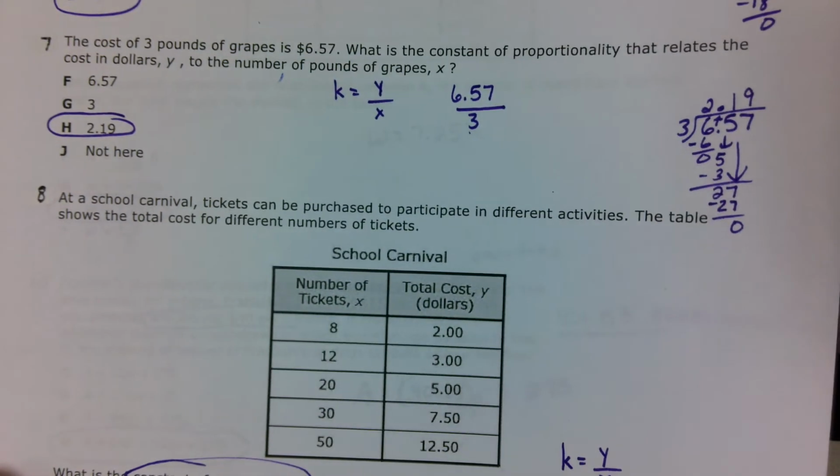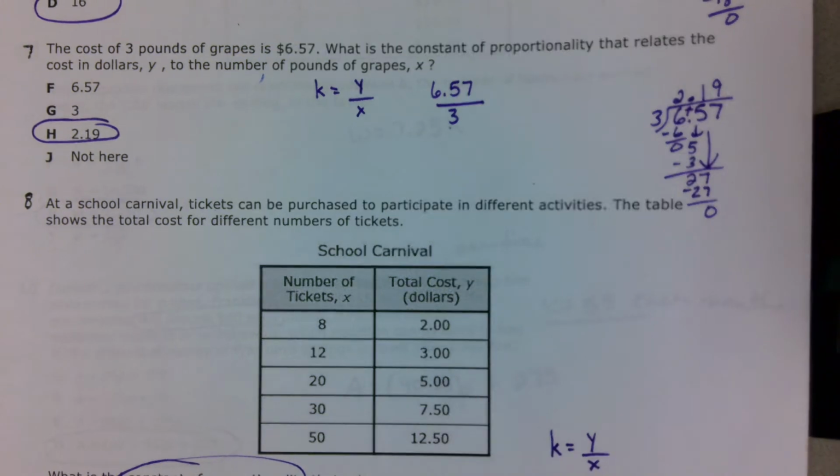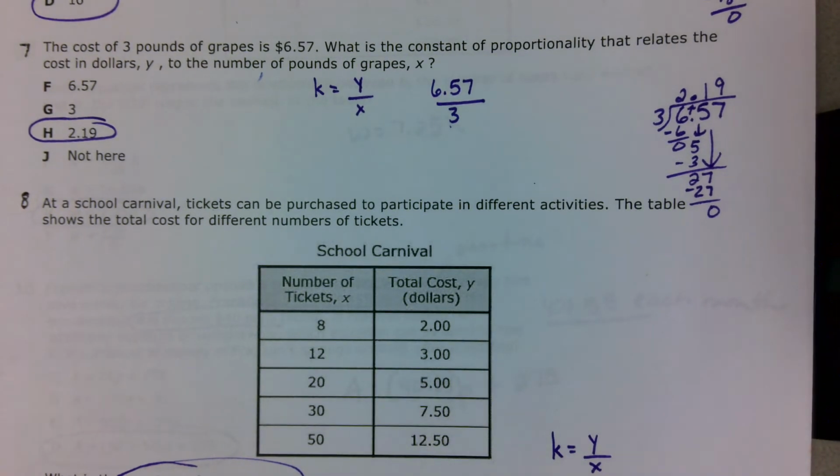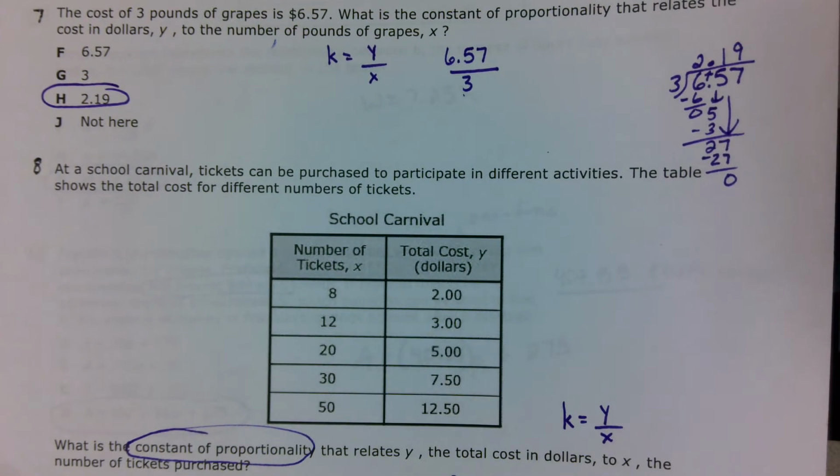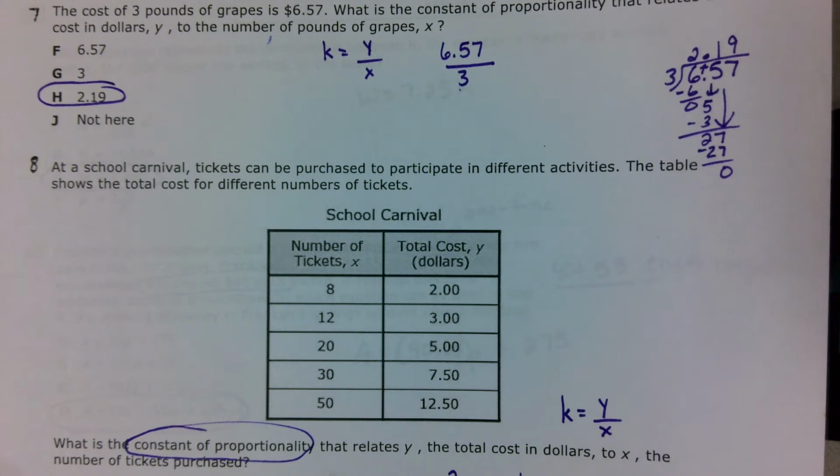Number 8, at a school carnival, tickets can be purchased to participate in different activities. The table shows the total cost for different numbers of tickets. All right, what is the constant of proportionality that relates Y, the total cost in dollars, to X, the number of tickets purchased?